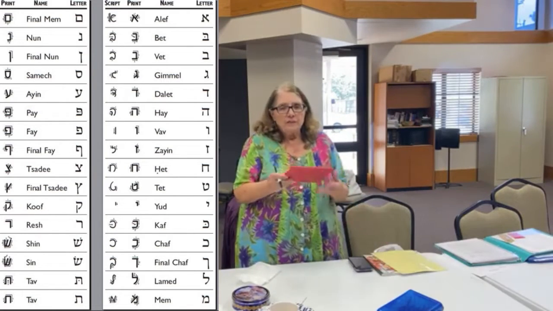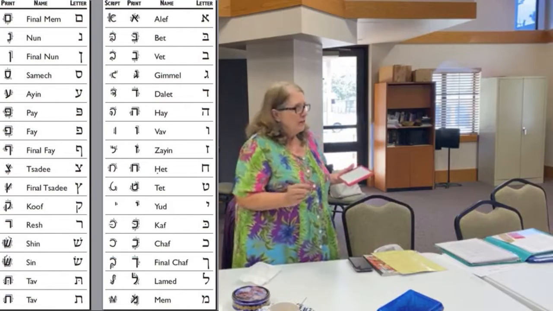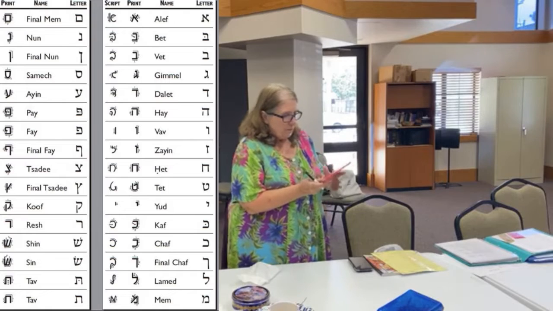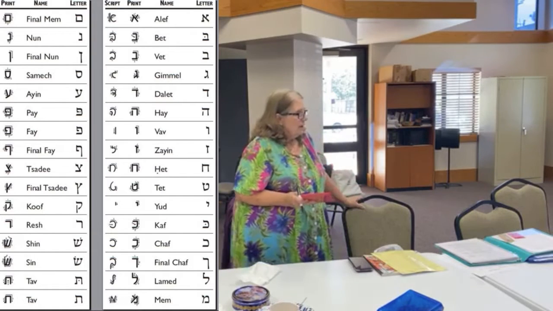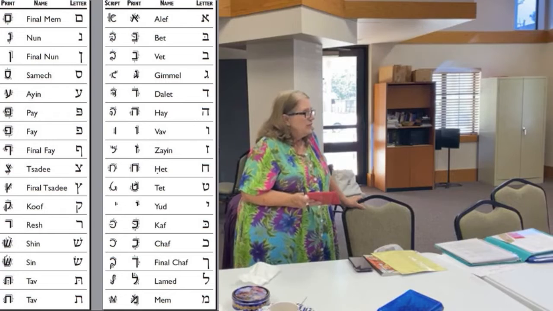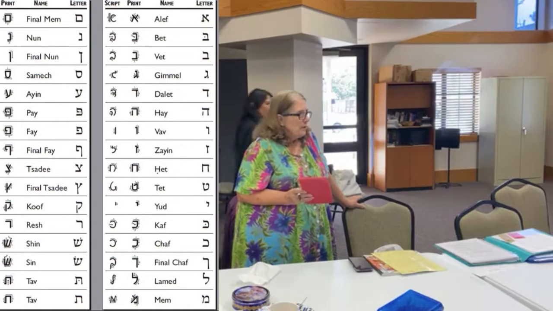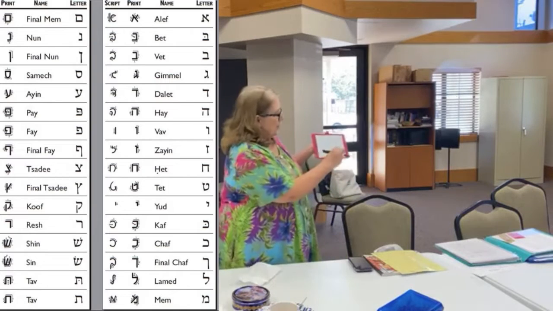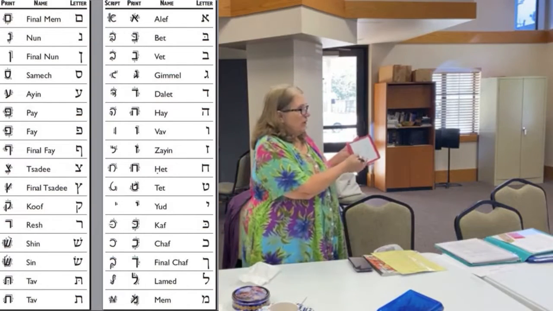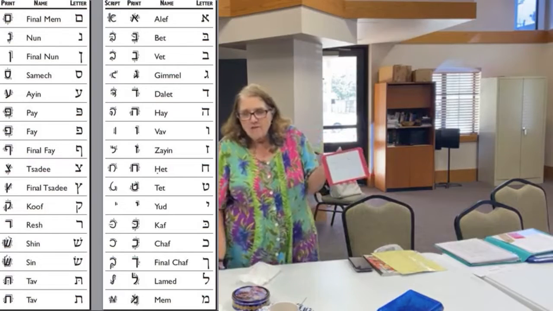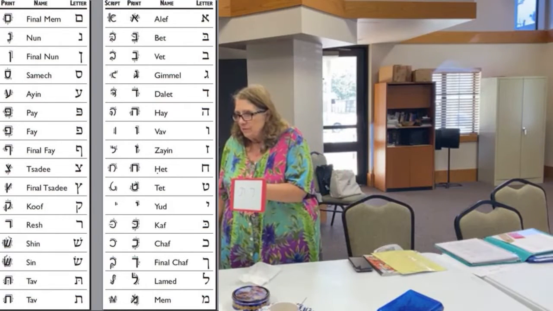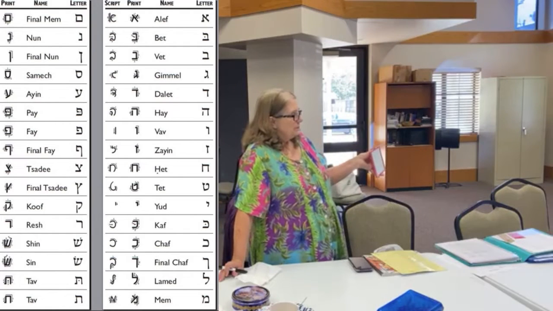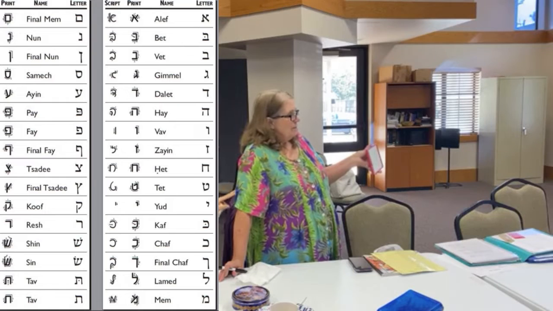What else have we done? Resh and top. Resh and top. Do you see how similar they are when you write them? So really, if you write the resh and then you add this little foot, that's your top. Resh and top.